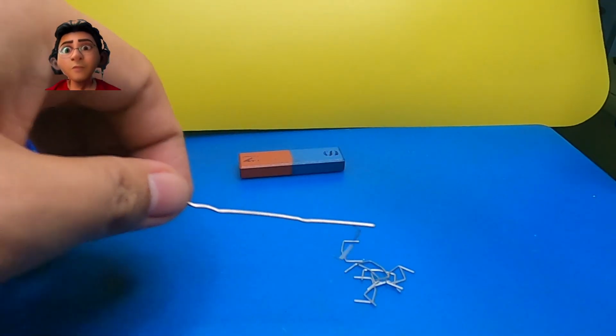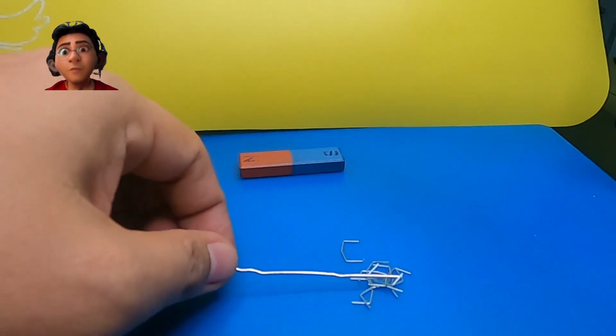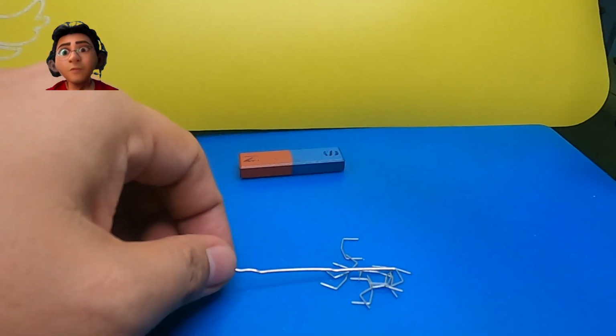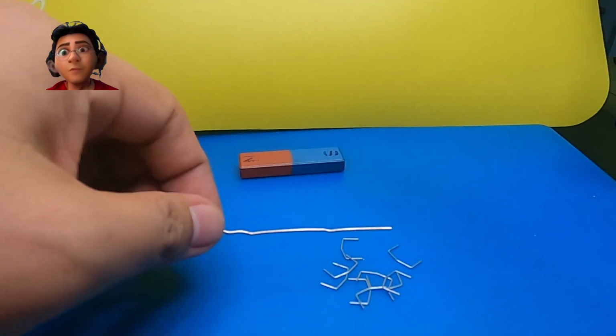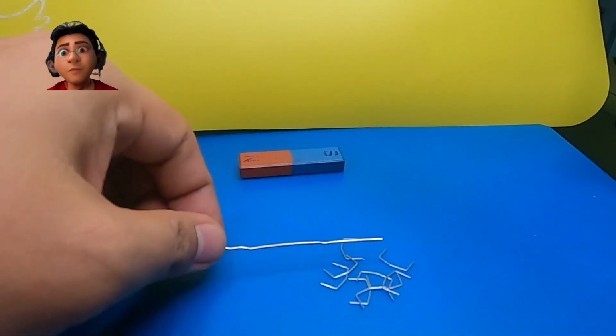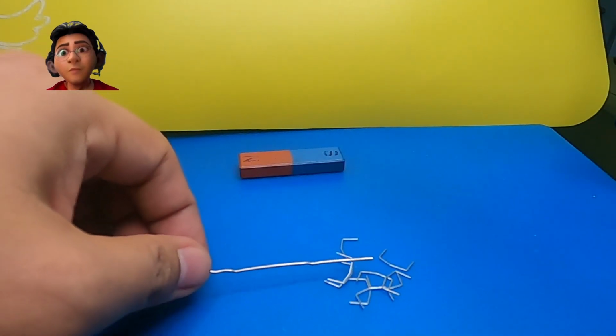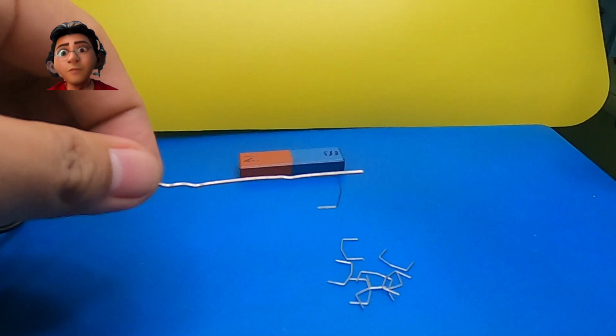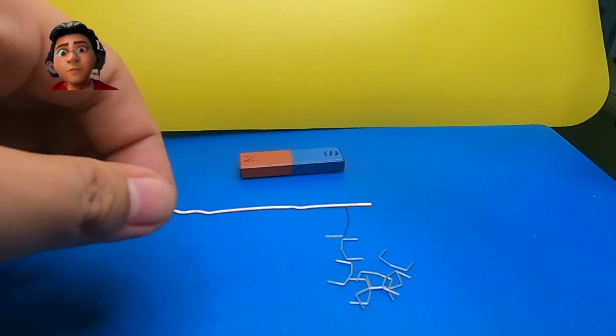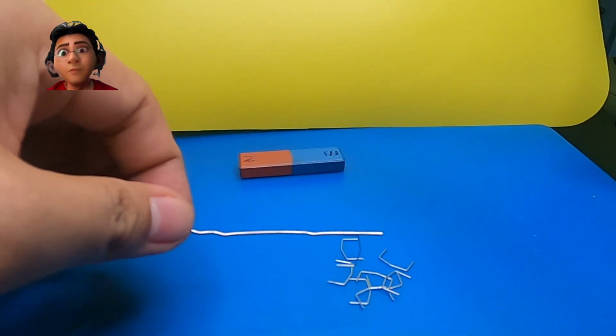Yes, just one stapler. Yes, it becomes a temporary magnet.